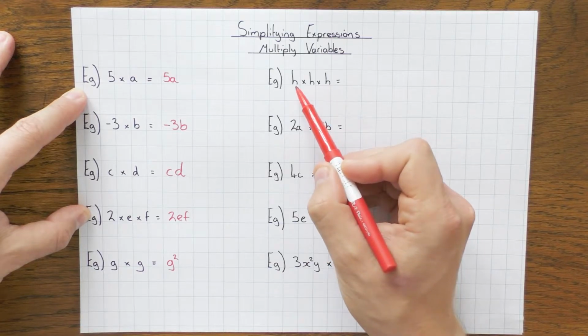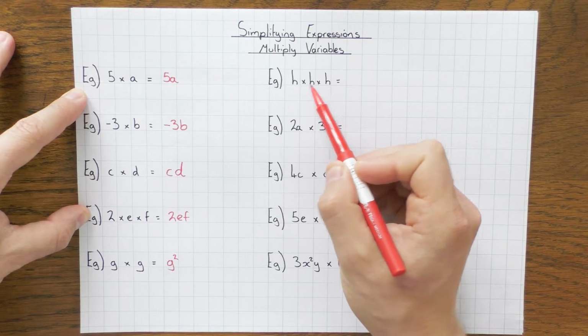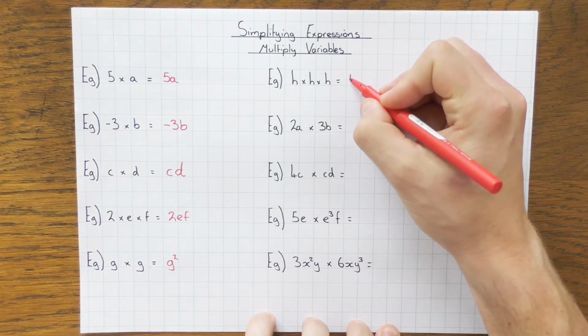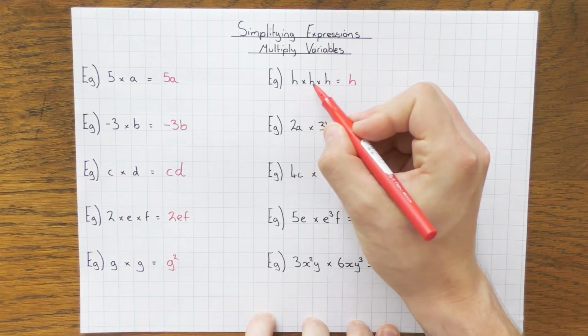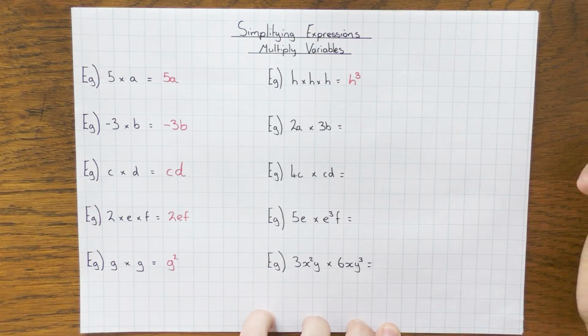Same thing here. I've got the same variable, I've got 3 h's, and I'm timesing them. I'm not adding or subtracting, I'm timesing them, which means I'm going to change the power. Okay, so I have h, and how many times do I times by h? I times it by itself 3 times, so we say that's h to the power of 3, or h cubed.